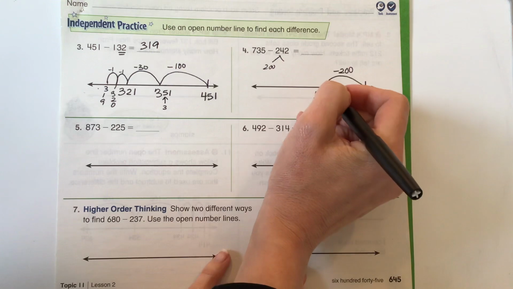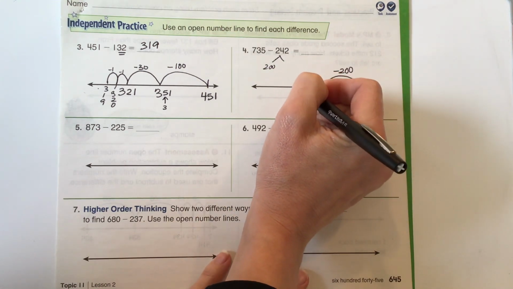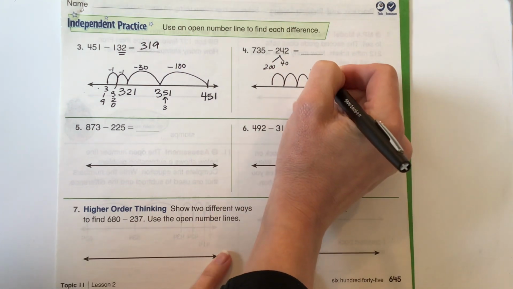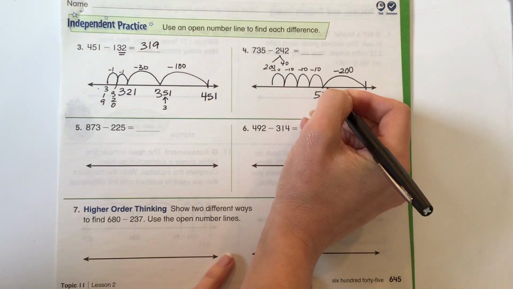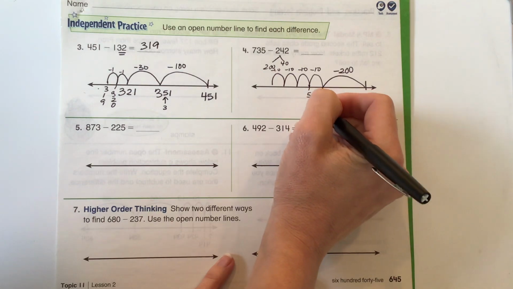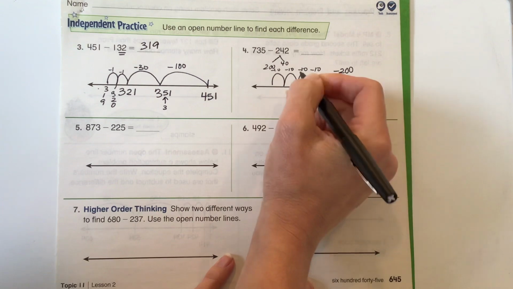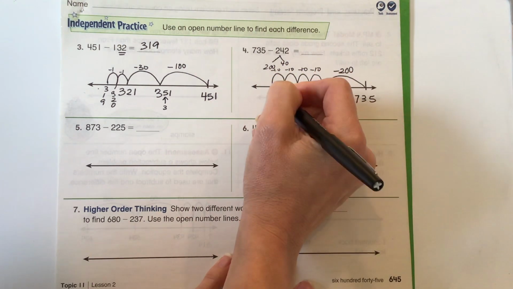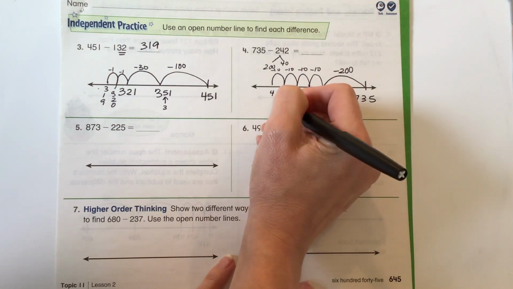Now I need to subtract 40 and 2. So I'm gonna do 40. I'm gonna do hops, 4 hops of 10 backwards. 1, 2, 3, 4. And up here I'm just gonna keep track that I did those. Minus 10, minus 10, minus 10, minus 10. Okay, 535 minus 10 is 525, minus 10 is 515, minus 10 is 505, minus 10, 495.